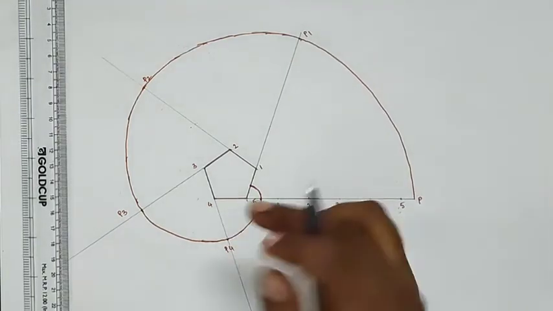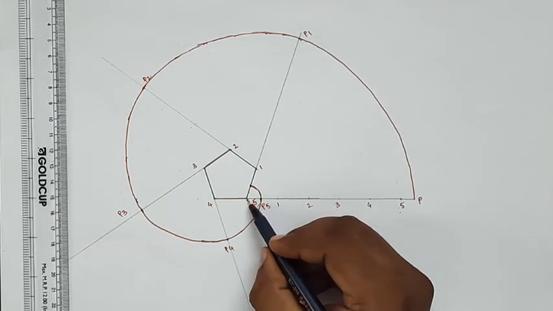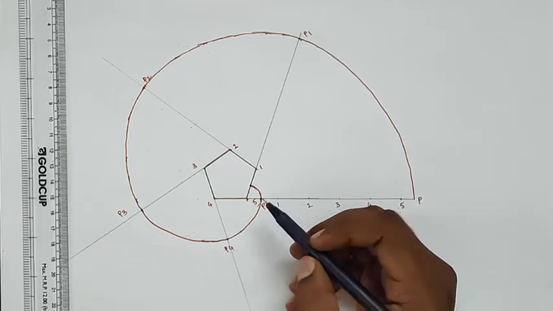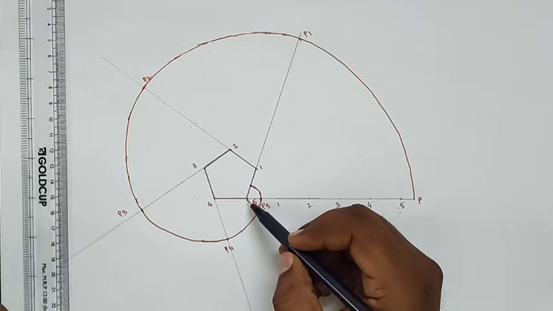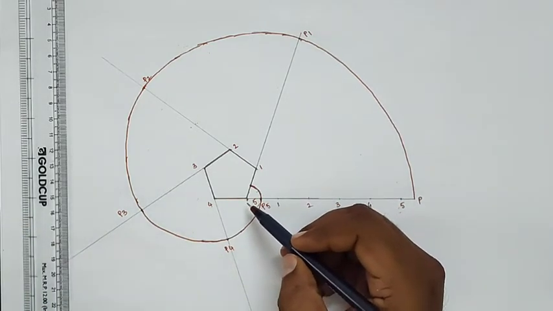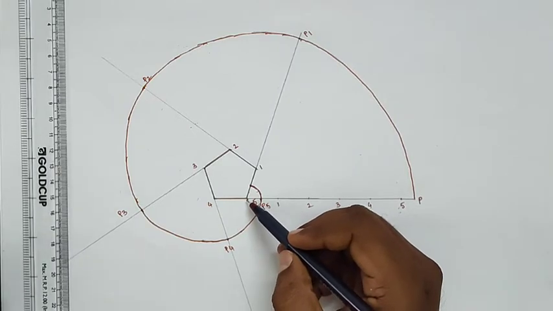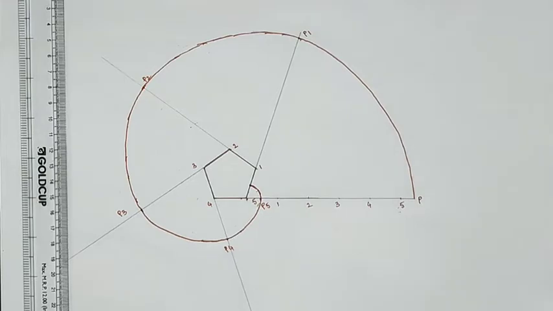We can extend the involute. So suppose if it is equal at the point 5, we will get the involute. If the length of the string is greater, we will get the involute like that. Suppose if the length of the string is less than the perimeter, then before point 5 we will get the involute. So you can see that problem also we can see.